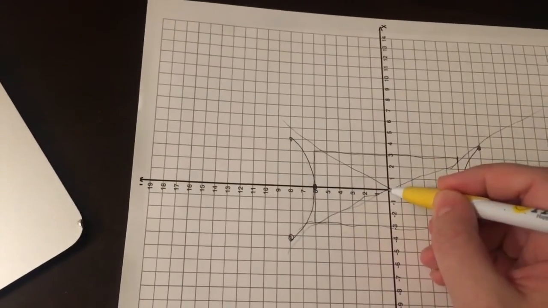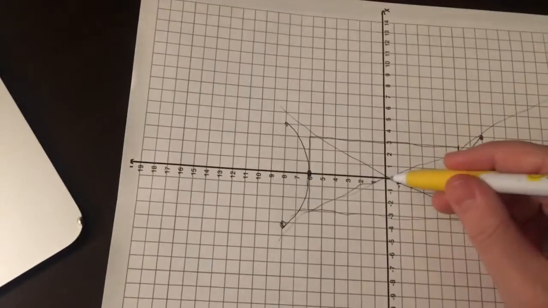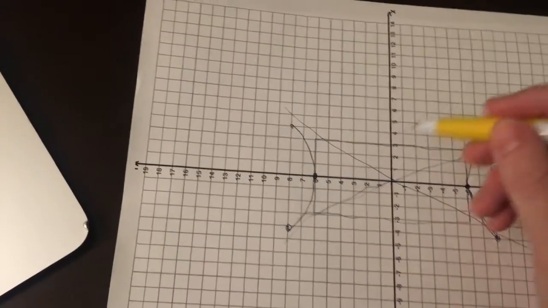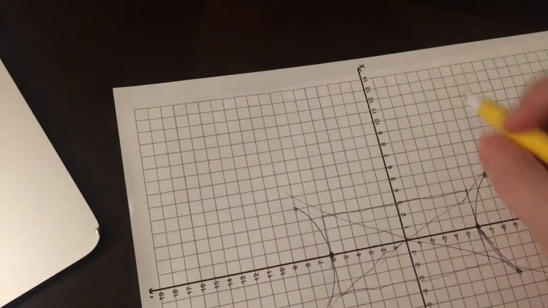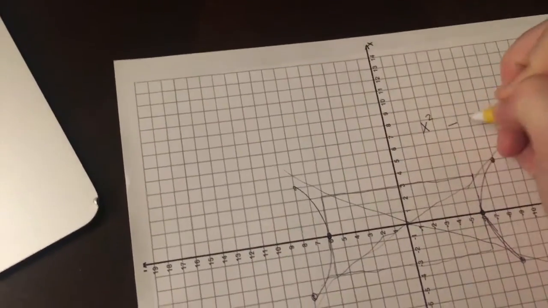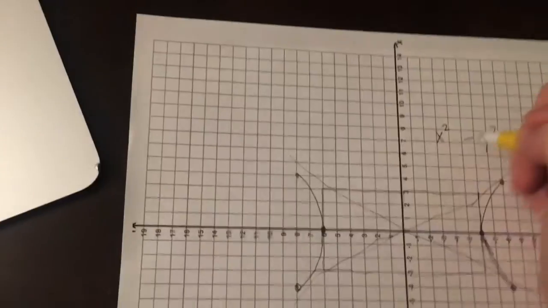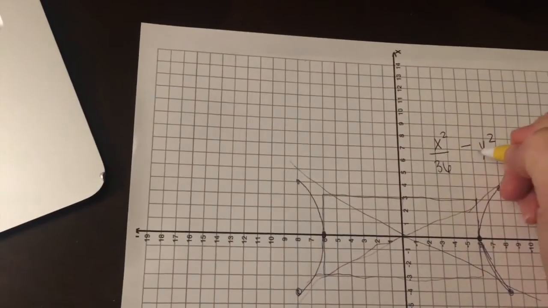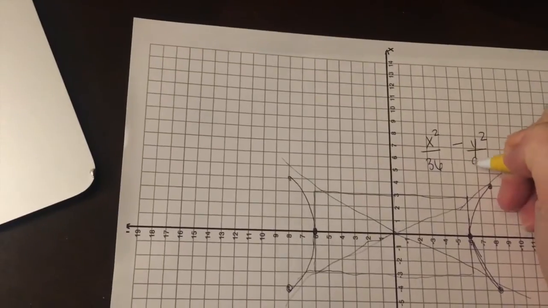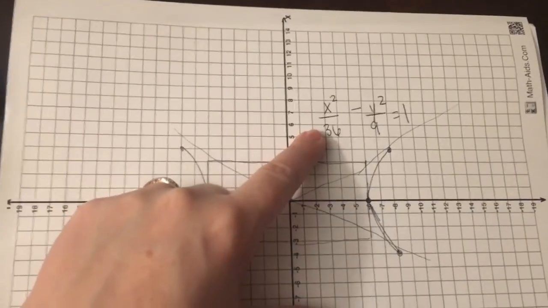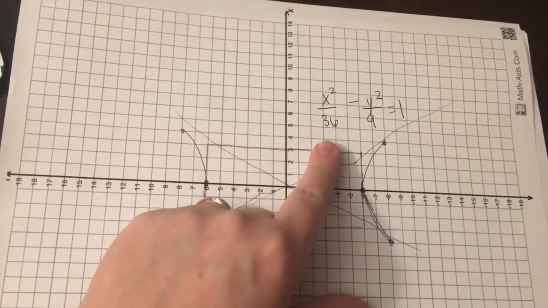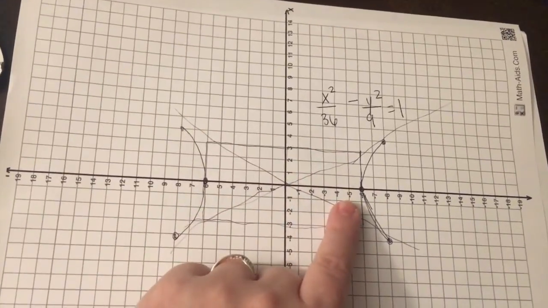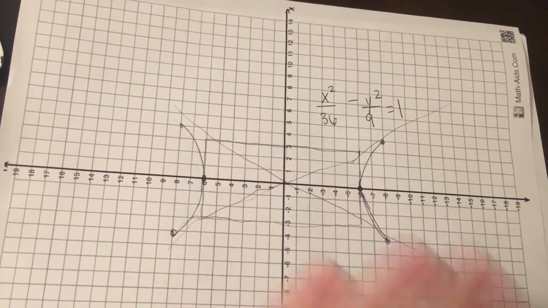So now I'm going to write an equation. The center's at 0, 0. The x direction is 6. The y direction is 3. It opens side to side, so it's going to be x squared minus y squared. We said the x direction was 6, so 6 squared is 36. Y direction is 3. 3 squared is 9, equals 1. So once I have that equation, I'm going to work on finding the center, the vertices, the asymptotes, and the foci for my official paperwork.